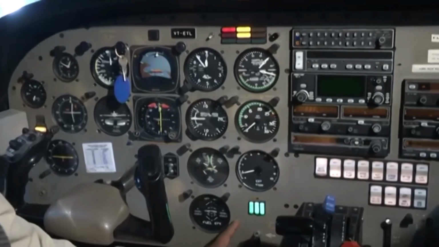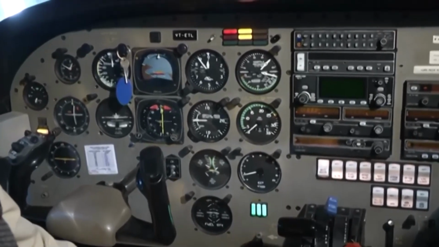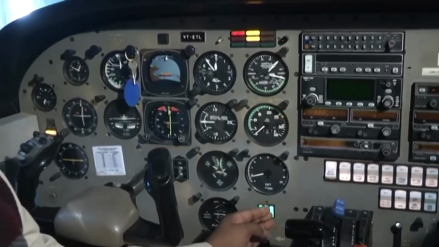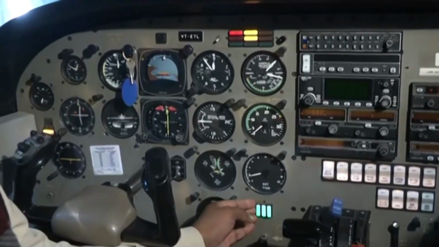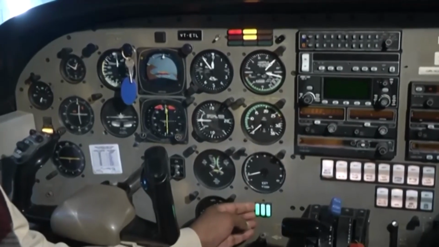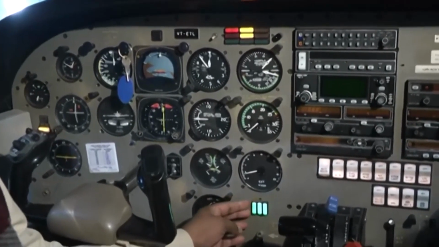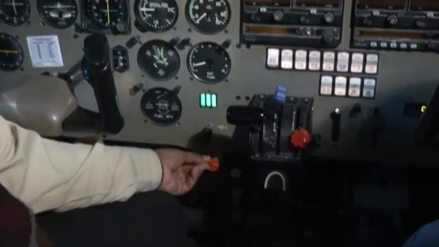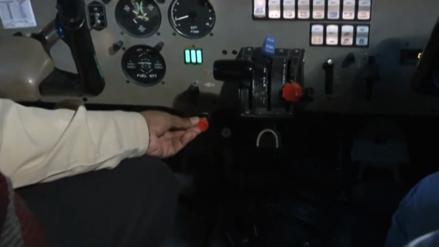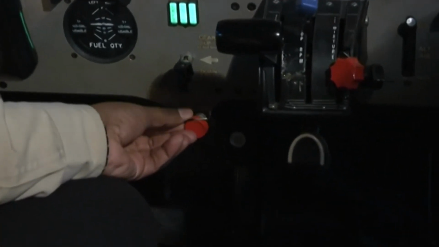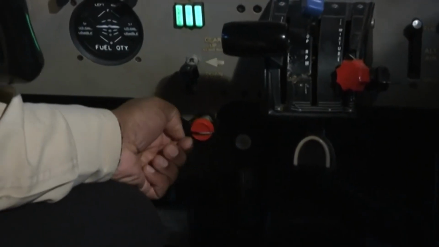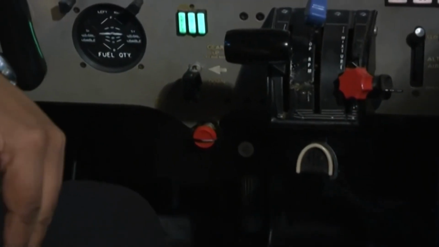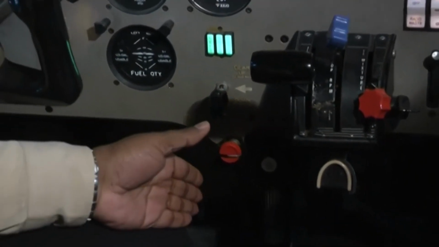There may be a possibility in flight that you have selected the landing gear lever down, but your lights have not come on. Now you are not sure whether your landing gear is down and locked or not, and you need to land. In these kind of situations, you can see this red knob. This is the emergency lever. If you pull this lever, the landing gears will make a free fall and will get down and locked.